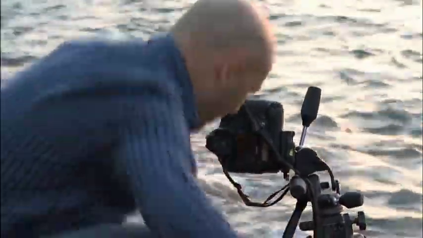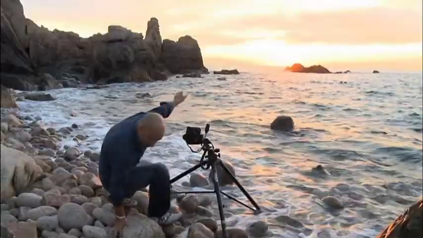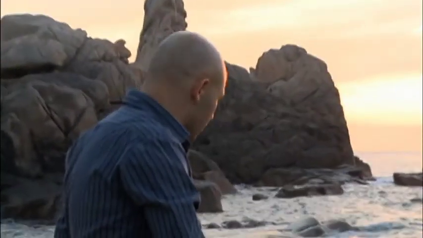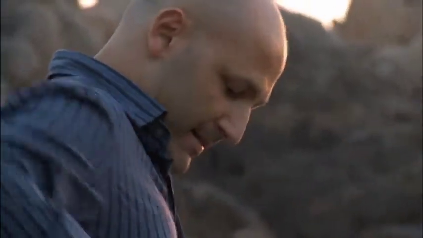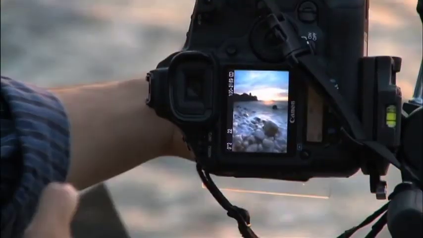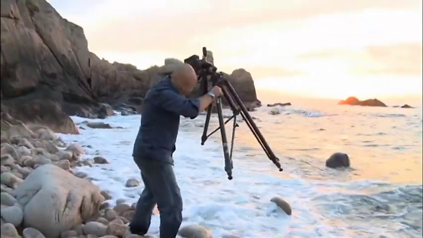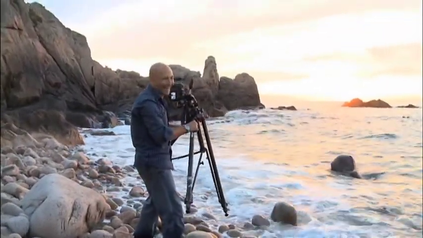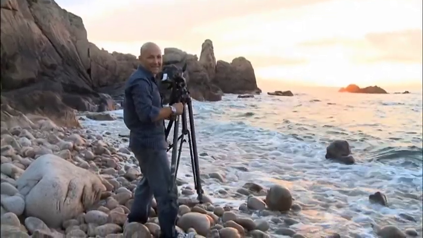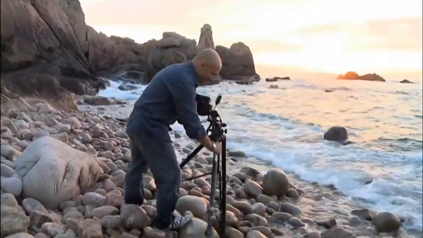Knowing which shutter speeds will work best for capturing wave motion is often a case of trial and error. I tend to use speeds of half a second up to 8 seconds, but I experiment with these speeds by using the camera in full manual. Got another big wave coming in now. It's one of the hazards of landscape photography.